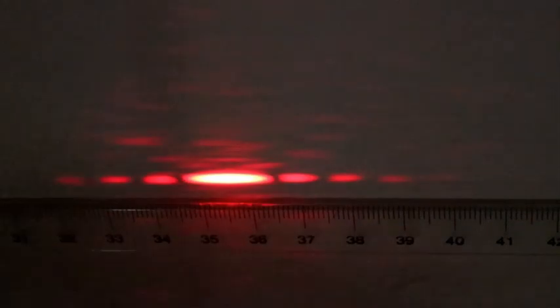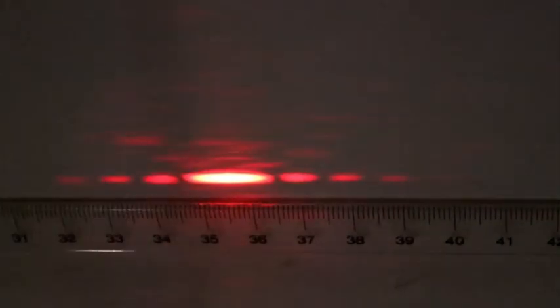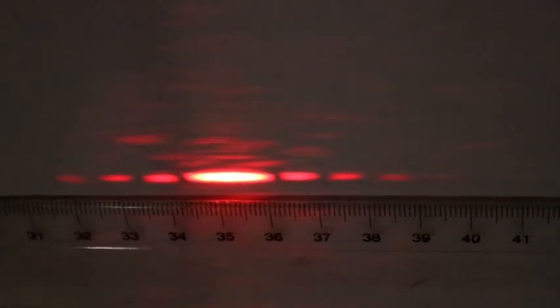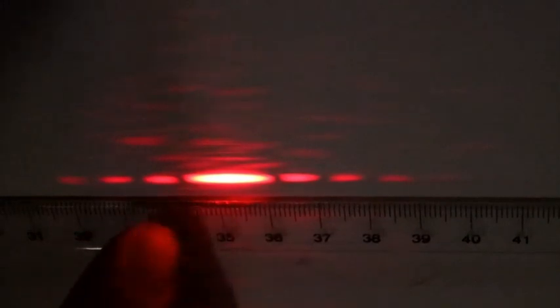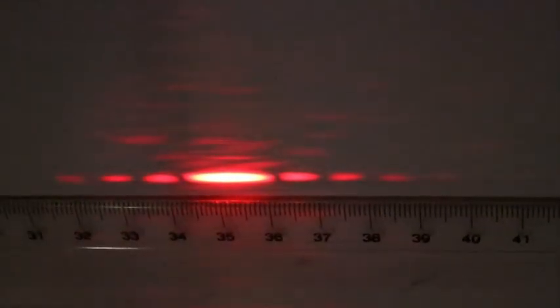Let's now place a slit of 0.1 millimeters in width. You can similarly observe that the width of the central fringe here is approximately 2 centimeters, whereas the width of any other bright fringe on either side is approximately 1 centimeter. Thus, again, the width of the central bright fringe is equal to double that of the lateral bright fringes around the central bright fringe.